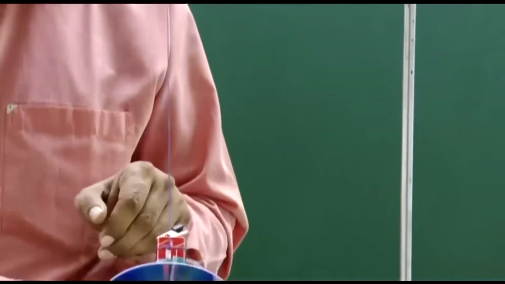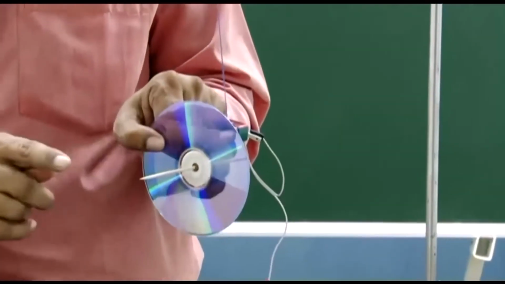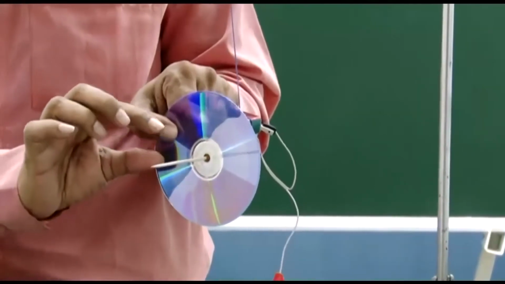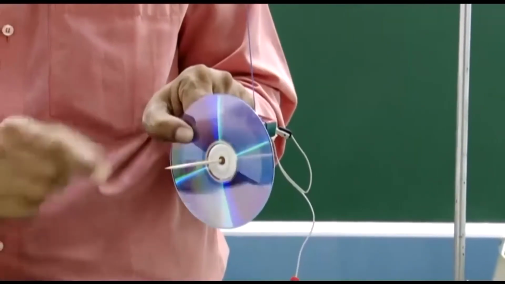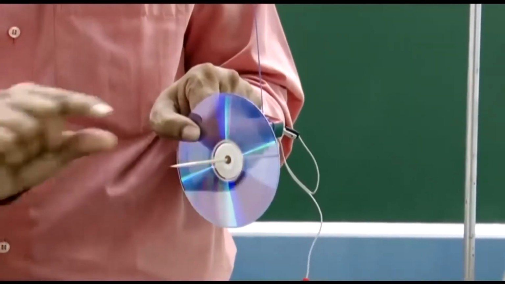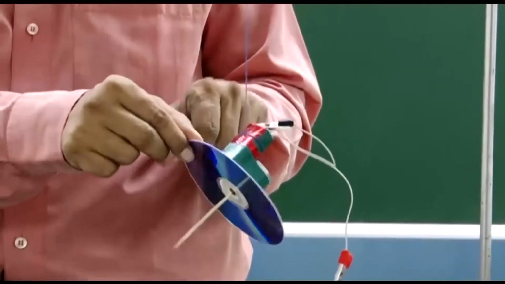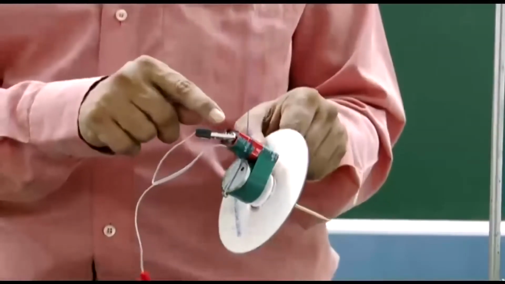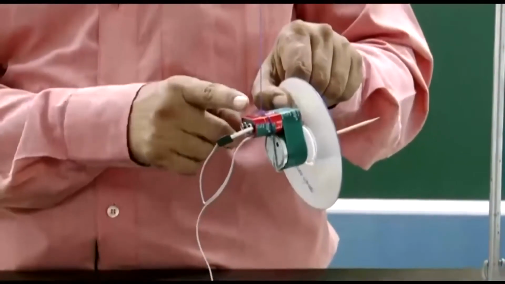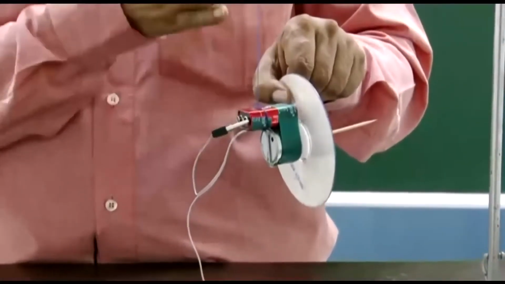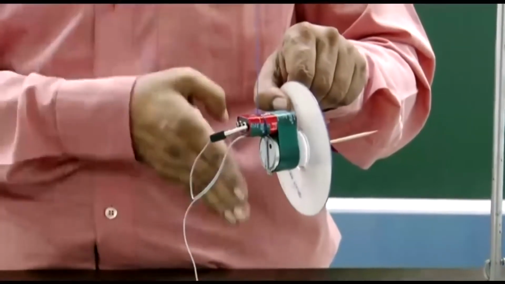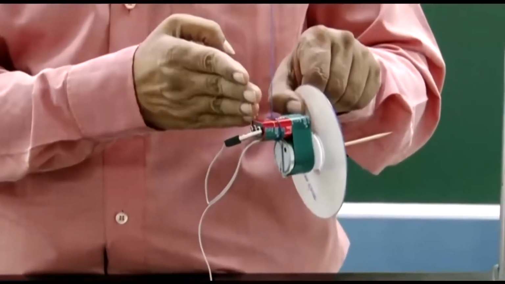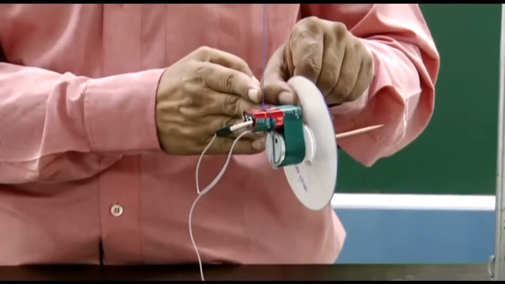On the other side you can see a toothpick. This is just to show the direction of the axis of the CD. The thread is put such that if I keep this CD surface vertical, the thread is not passing through the center of mass.